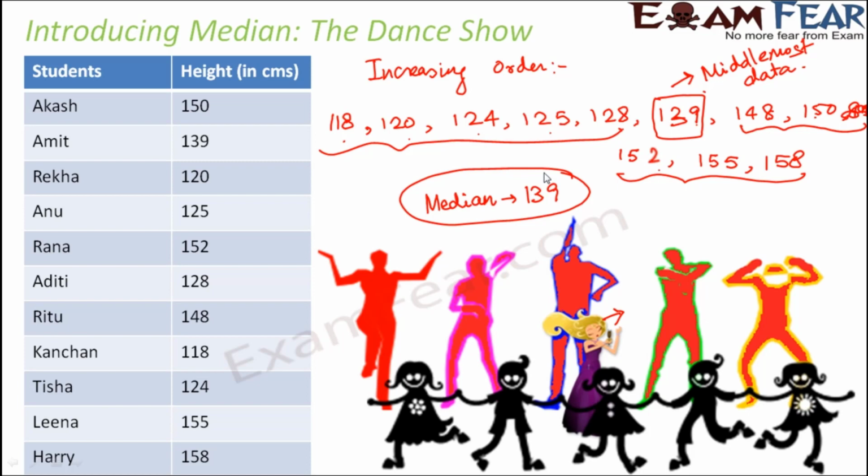But in a way, median also represents the central tendency of a group of data, because location-wise it is the central, middlemost data. So that way it tells you the central tendency of a group of data. That's the beauty of statistics. You have three different concepts of mean, median and mode. All of them are very different from each other, but all of them, in their own ways, represent the central tendency of a group of data.